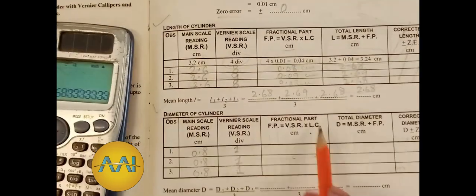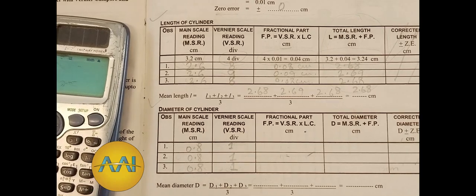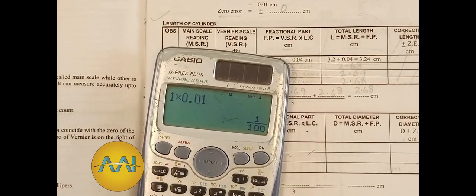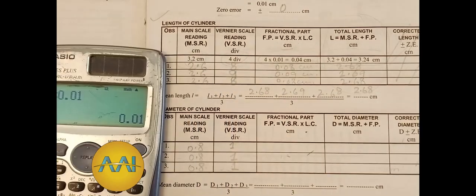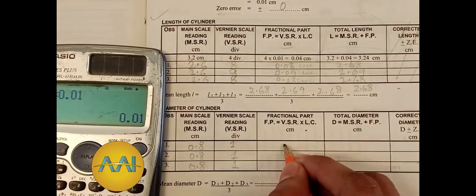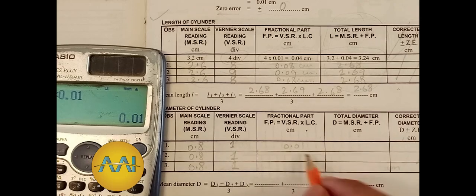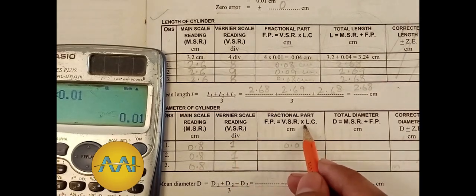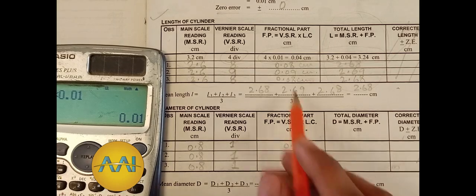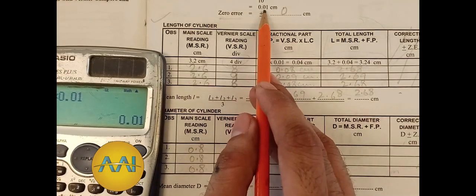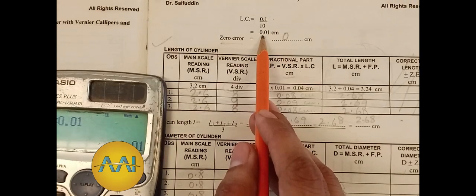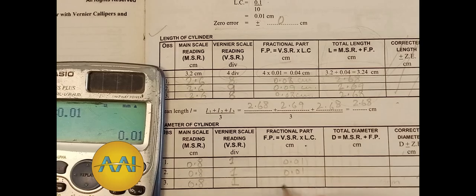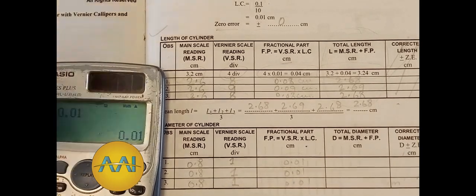1, and the least count is 0.01. So 1 multiplied by 0.01, then you will find the fractional part reading, that is equal to 0.01. It's a coincidence, because anything you multiply by 1 comes out the same. So the least count is also the same, 0.01. You don't need to worry, it is the same for all. So I have written it here.